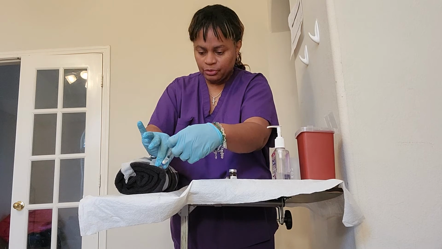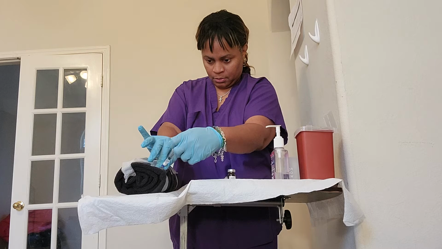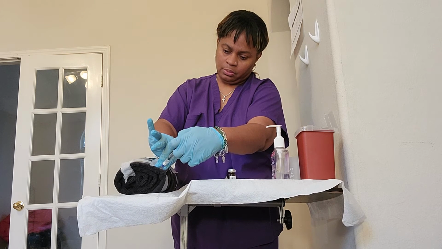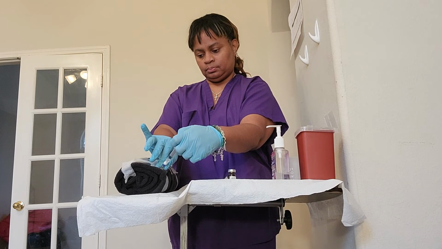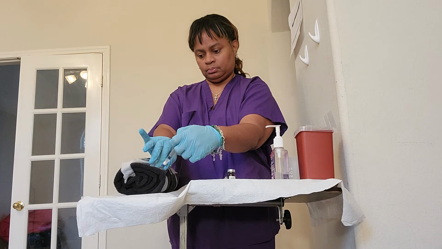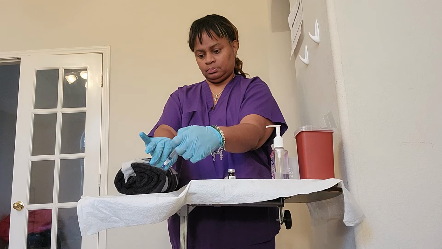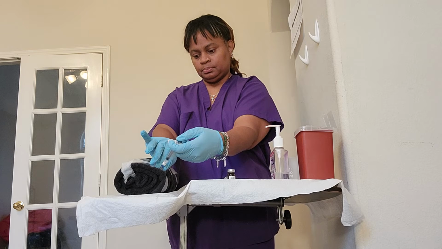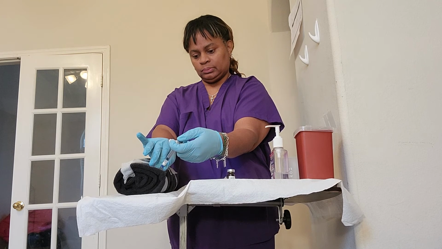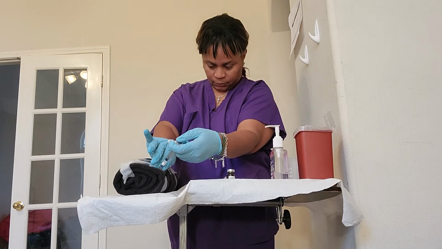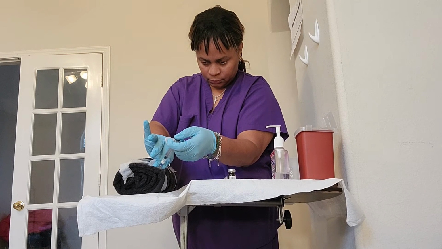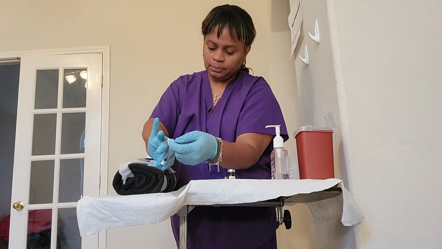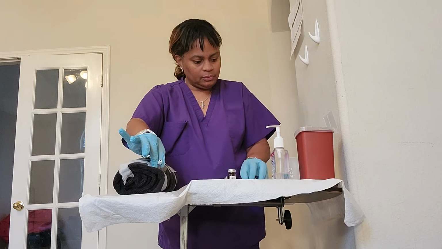We have 1 mL administered. And 2 mLs administered. Okay, so then we'll get 1 more alcohol pad here.